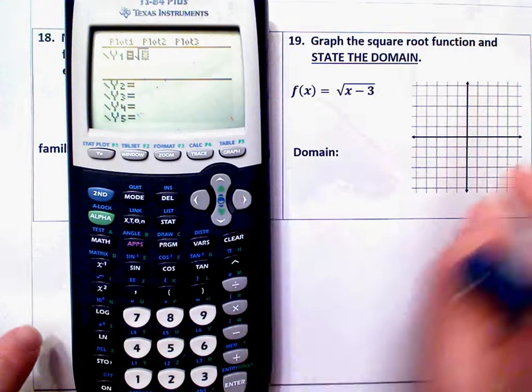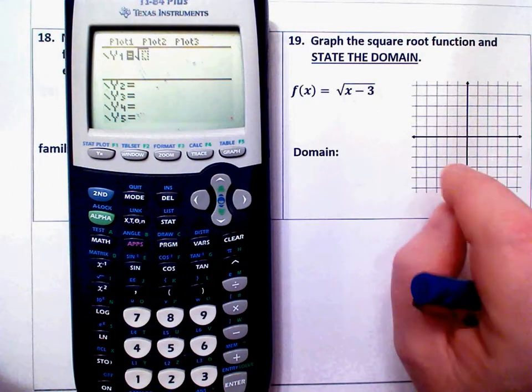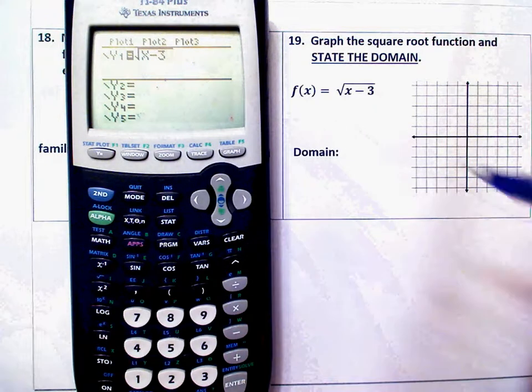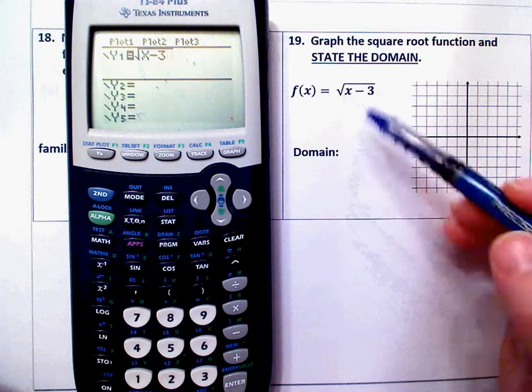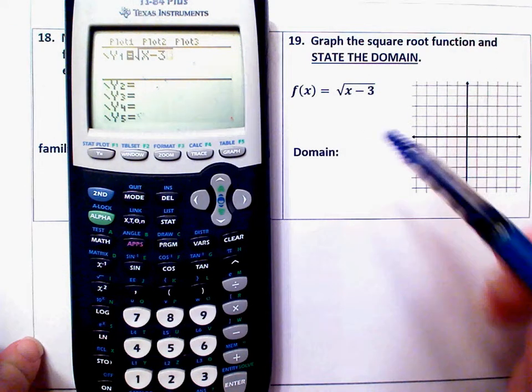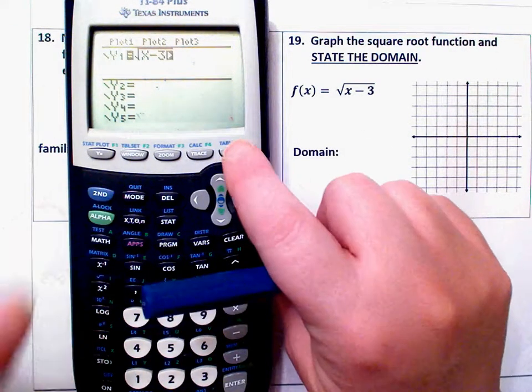If you need to get out of it, you have to hit the right arrow key to get out of the square root symbol. So our x minus 3 is all under the square root, so I don't ever have to hit the right arrow. And remember, that's a subtraction since there's something in front you're subtracting from. Now we're going to look at our table by hitting second graph.